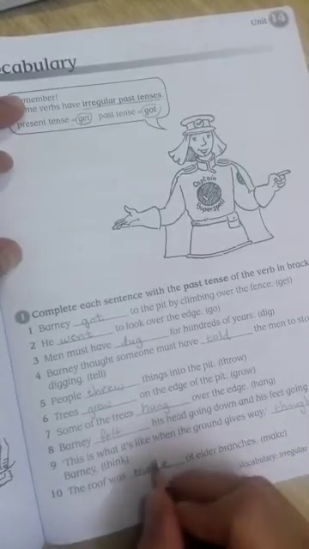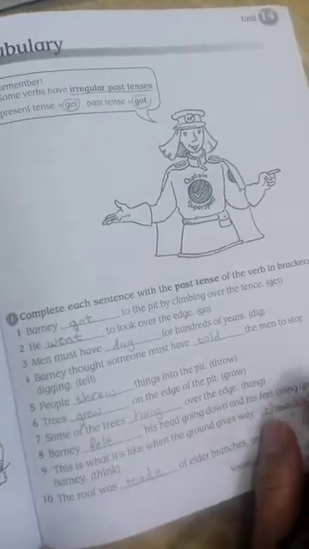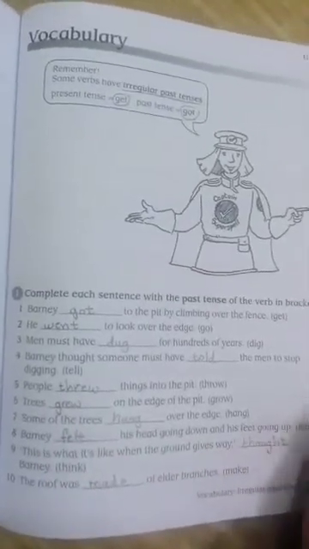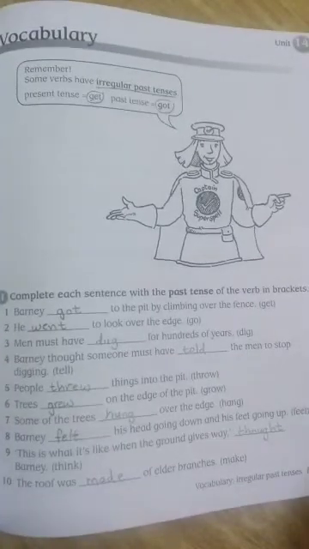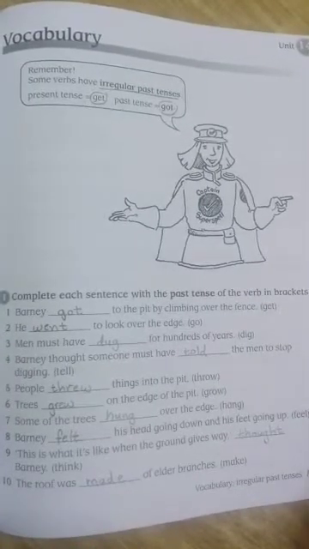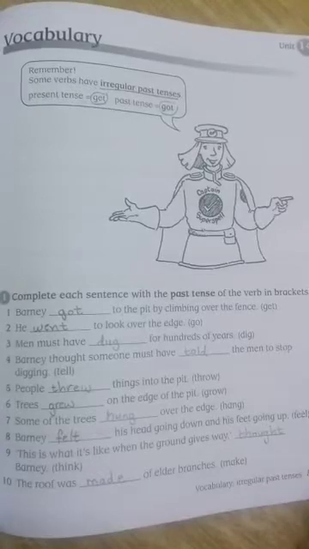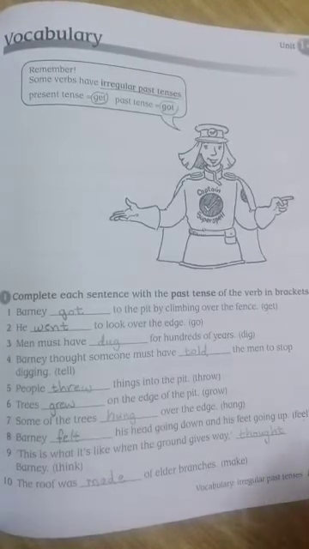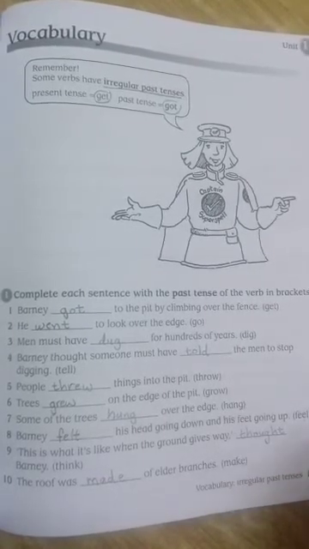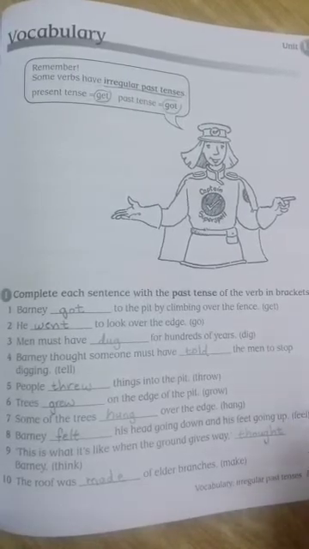So this is the past tense. As you can see here, we did the exercise of the vocabulary in the practice book. Please, grade 6, write this in your books. And if you don't have the book, please write the number of the question and the page of the exercise in your notebooks and send them to me, please.